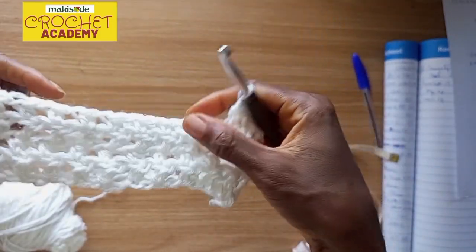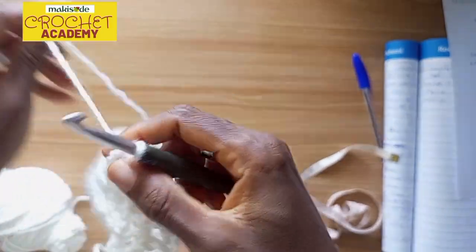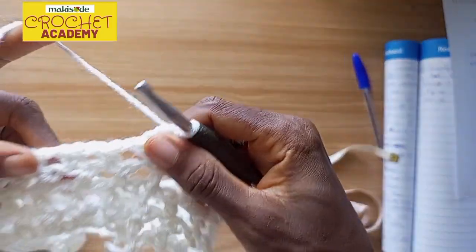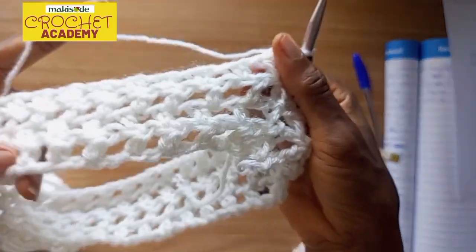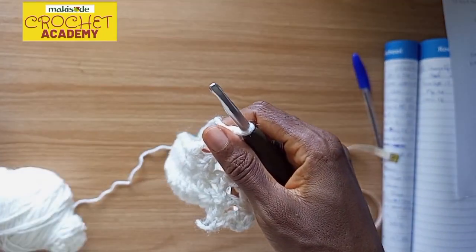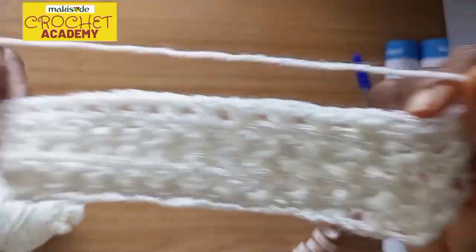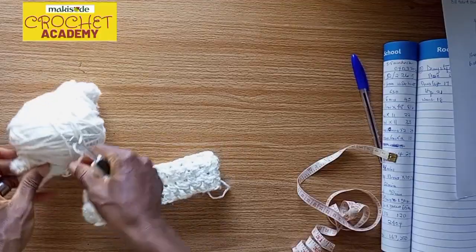I'm going to repeat this row for 3 rows, 3 times, and then on the fourth row, meaning the 8th row from the beginning, I'm going to come back and show you how you can create increases such that it does not create angles in the apparel if you don't want that. You know those ones where you create a tail, that is deliberate.